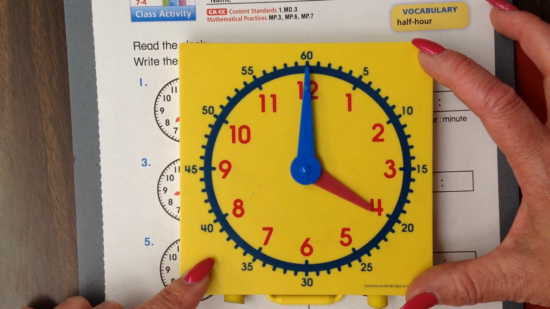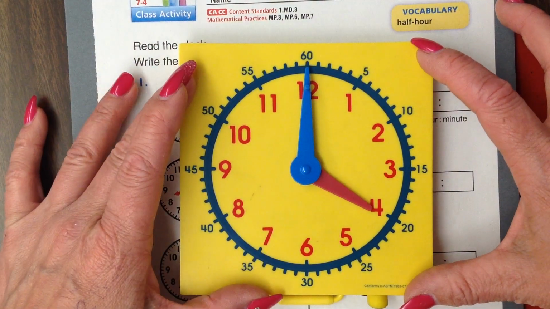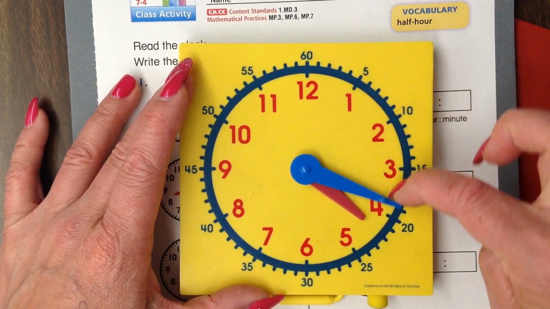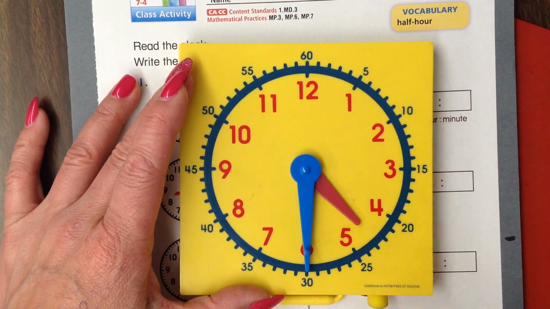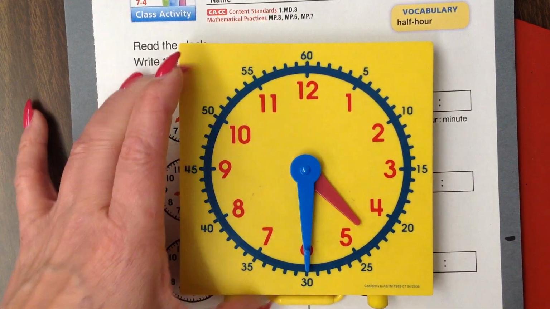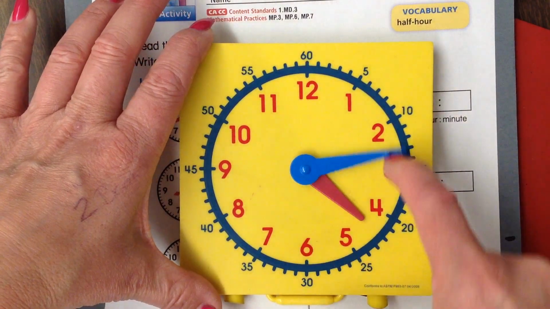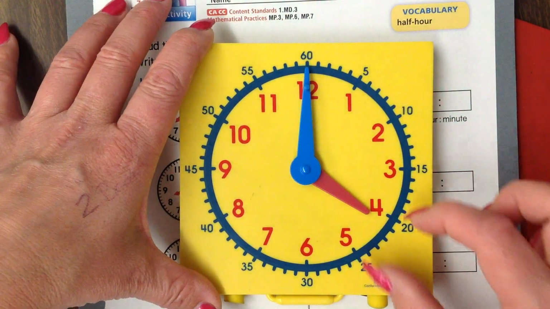Okay, in first grade we're only learning o'clock, so 4 o'clock, the 0, 0, and the other one that we're learning is the half hour, which is where this goes around halfway. Okay, that would be on the half hour, and that would be 30 minutes. Okay, so this one, we noticed, what was it on before? Good, it was on the 4 o'clock.